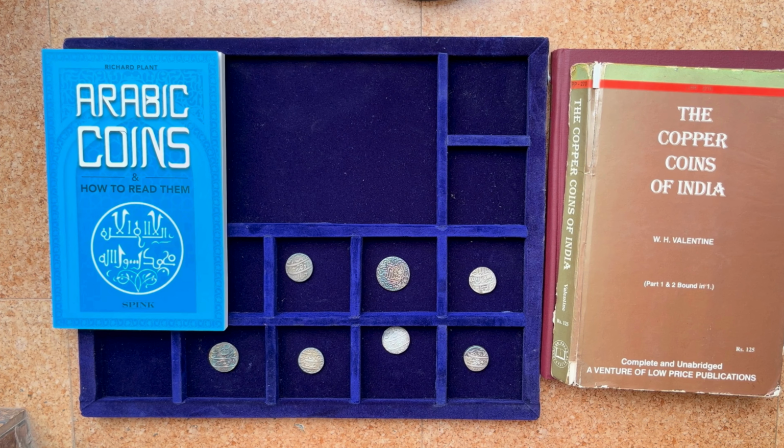So let us pick up a coin and go through it character by character so that we can learn the script a little bit in practice. We are going to be starting with a very easy to read coin. It's a rupee of Aurangzeb, who was the Mughal emperor after Shahjahan and one of the last great Mughal emperors.